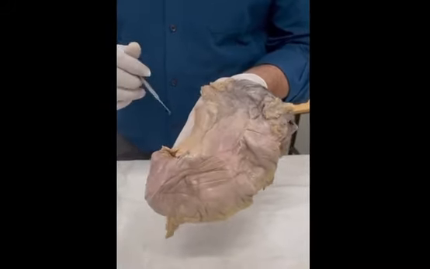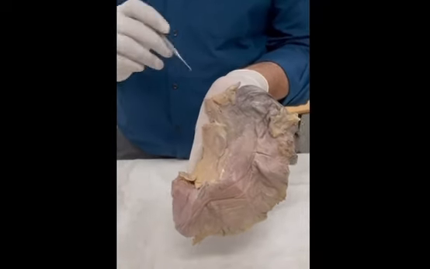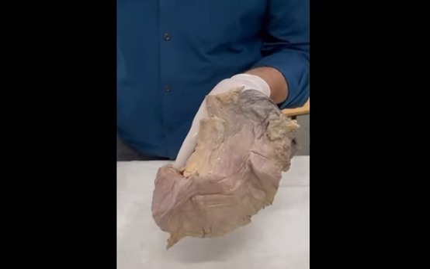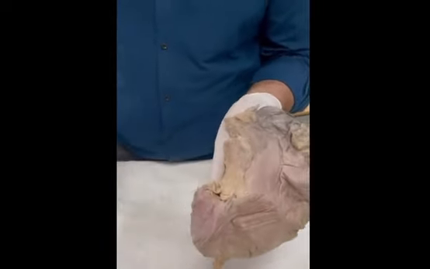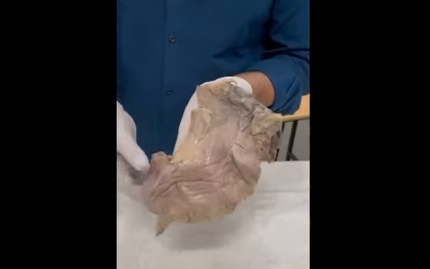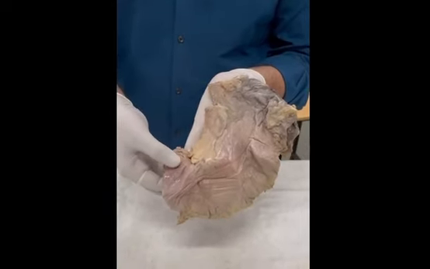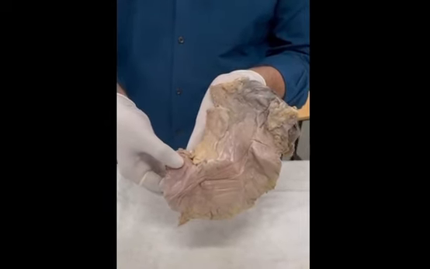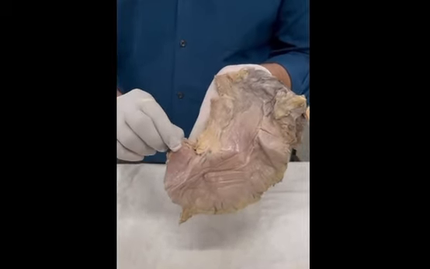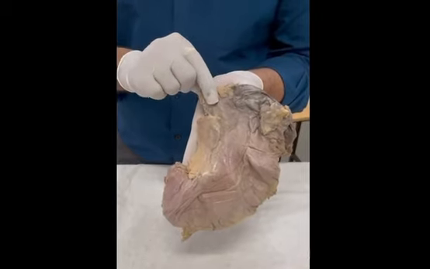The second question: when you see the stomach, how do you hold it in anatomical position? If I observe, this is the esophageal opening and this is the pyloric opening. How to identify which is the esophageal and which is the pyloric opening? If you palpate, the pyloric opening is more muscular because it has an anatomical sphincter, whereas the esophageal opening has a physiological sphincter.